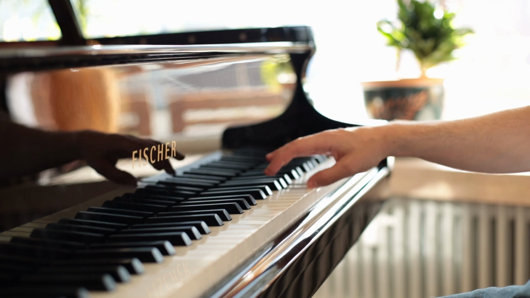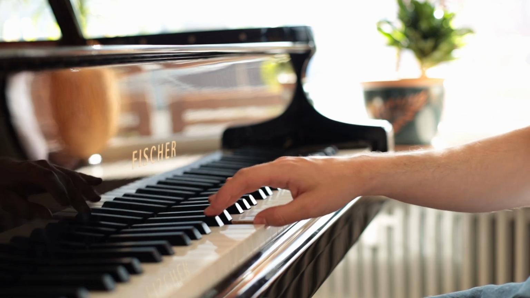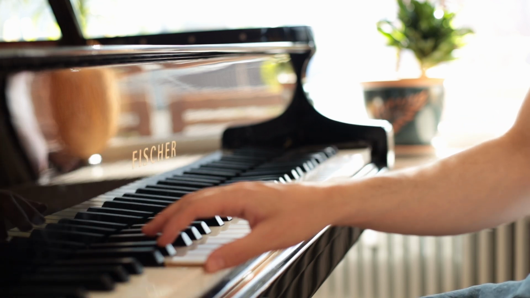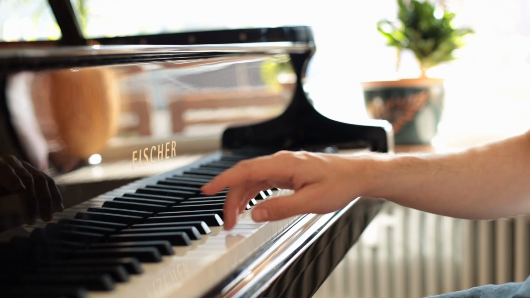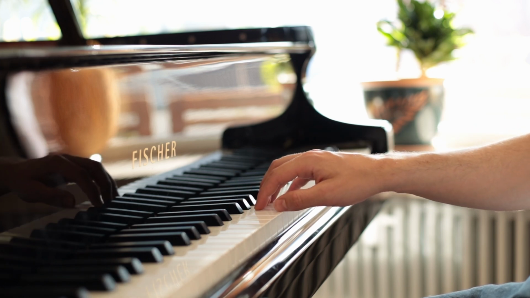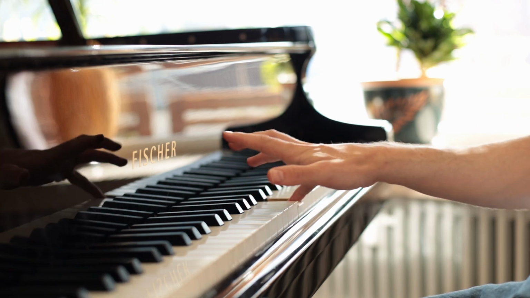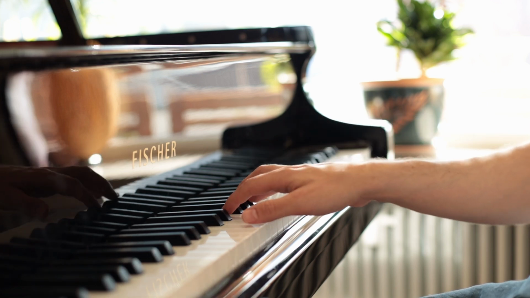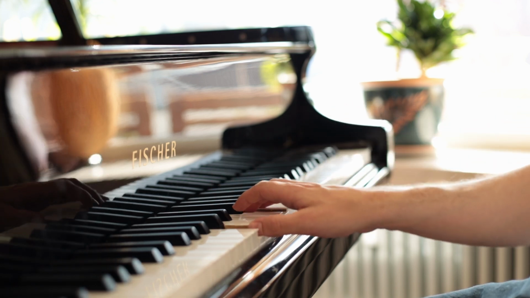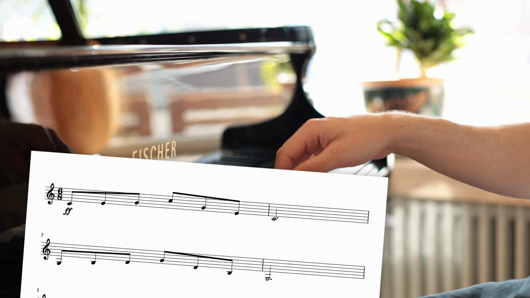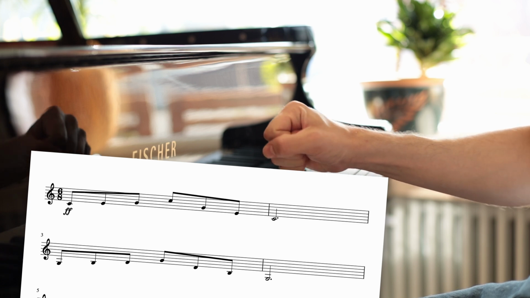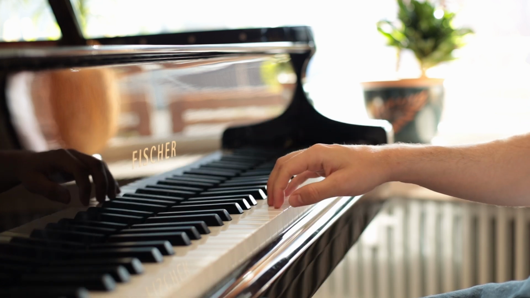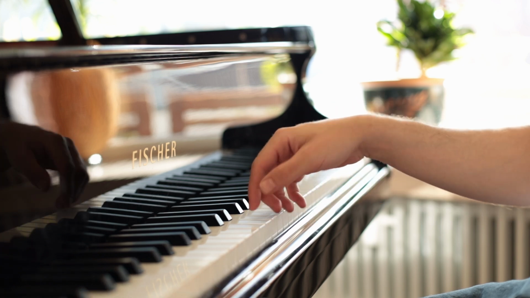Basically, you want to allow your fingers to be as lazy as possible and to play with very little force and effort. So instead of playing like this, aim for this. Even when you want to play loudly, never use brute force. Your hand can be powerful and relaxed at the same time.